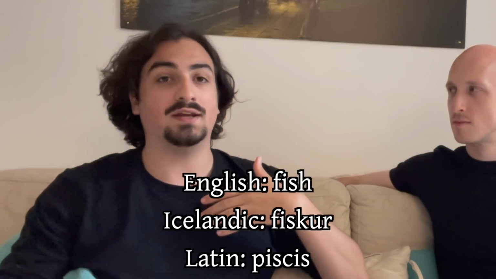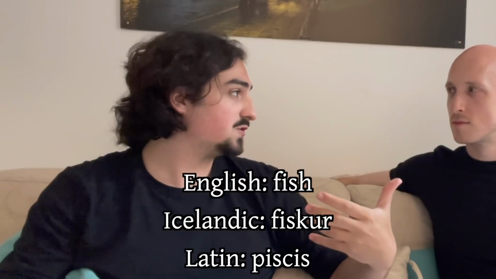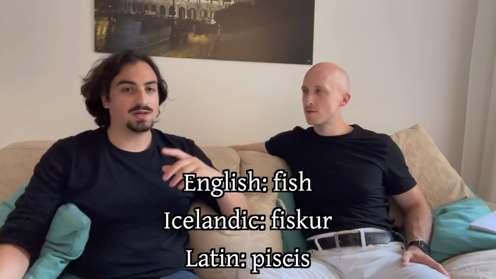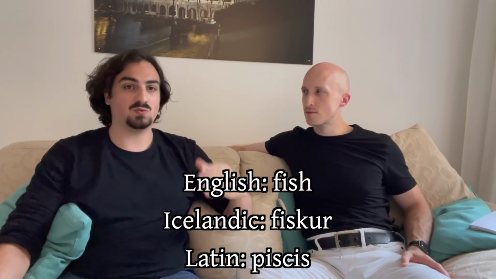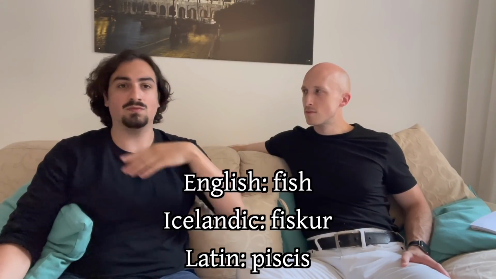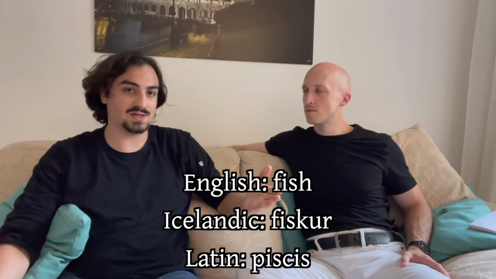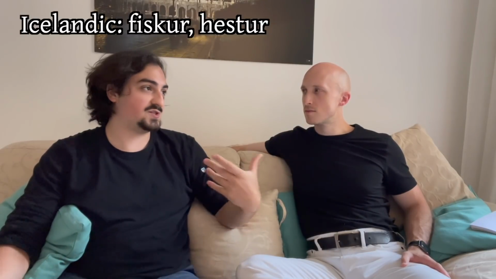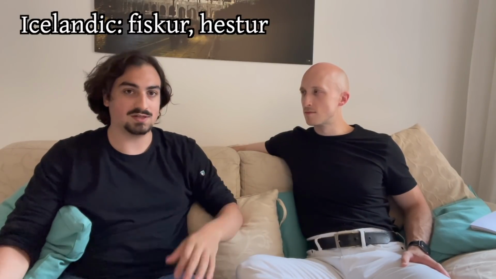Or another example: in English we have fish, and in Icelandic you have fiskur, like piscis in Latin. Because it's never developed this sh sound, it's retained that original S phoneme all the way from Proto-Indo-European to modern Icelandic, and the sound is slightly retracted. If you listen to fiskur or hestur, you'll hear this retracted sound.